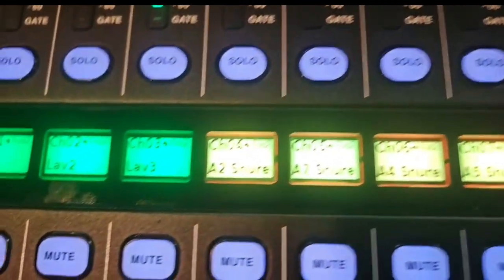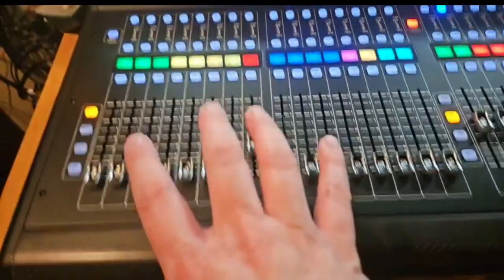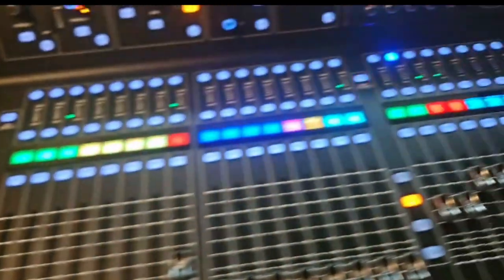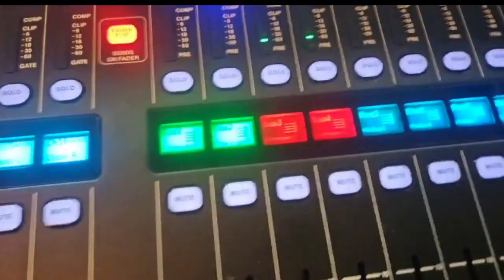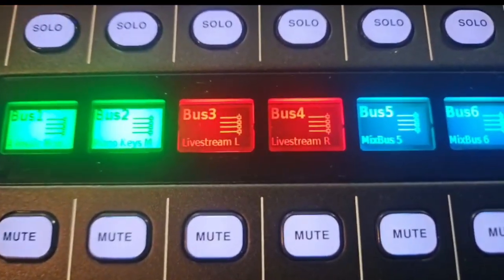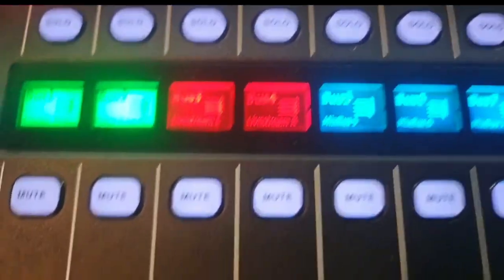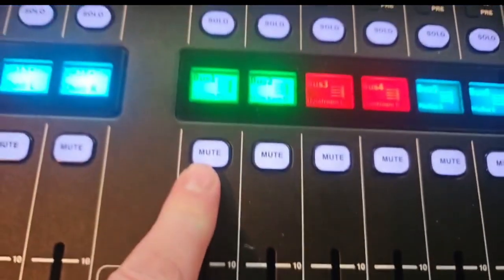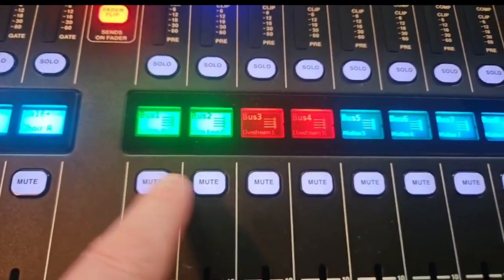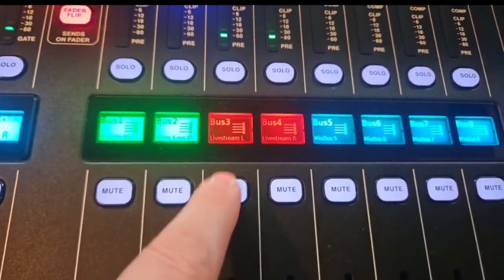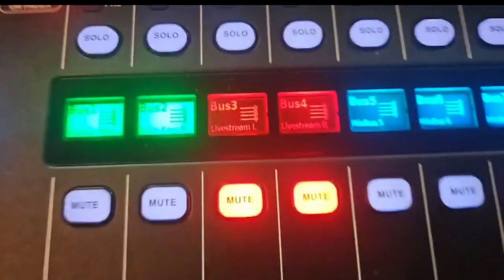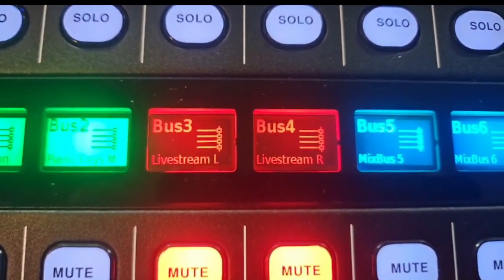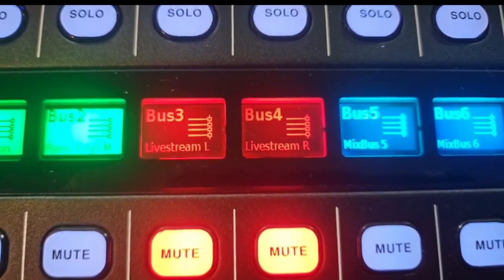What am I sending to bus 2? Mixing here, they get on a bus, they go over to a set of monitor mixes called a bus. We have a bus 3 and 4 that are tied together. The buses do have mutes on them as well. Buses 3 and 4 are tied together. I guess you could call it a double decker, and they are for live stream left and right.